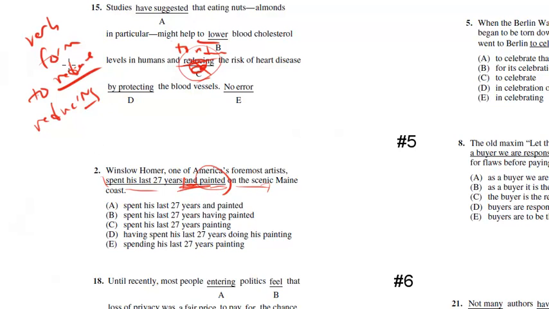So this would be an example of a verb form error, or even a sentence structure error. We'll see that kind of error later. But this is a verb form error, right? It should be something like "spent his last 27 years painting on the scenic Maine coast." So we can get rid of A.